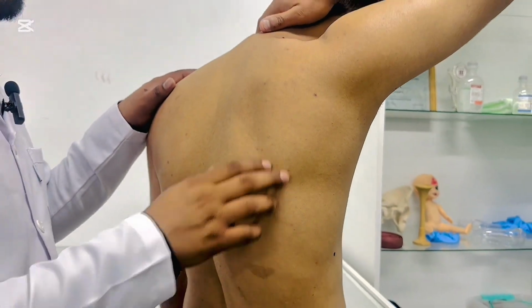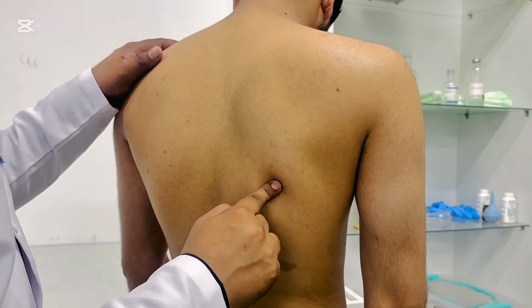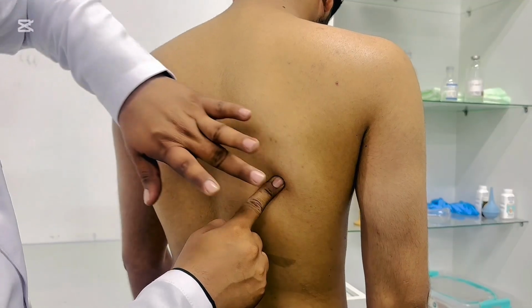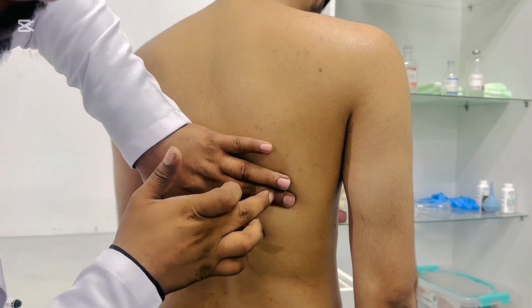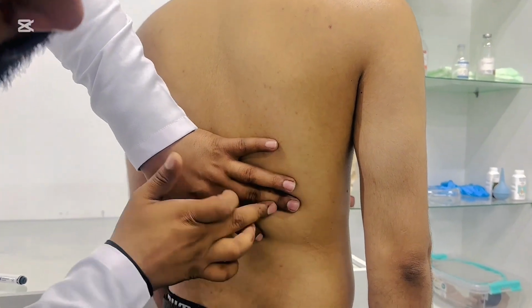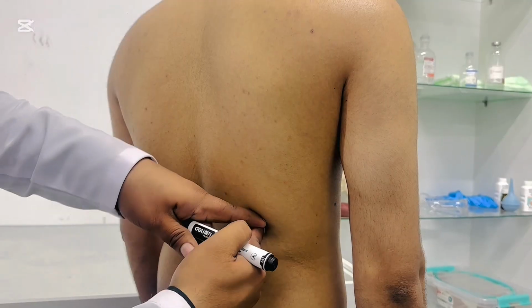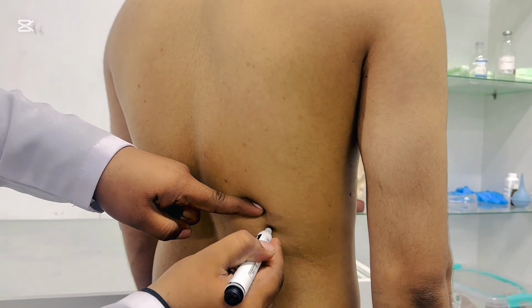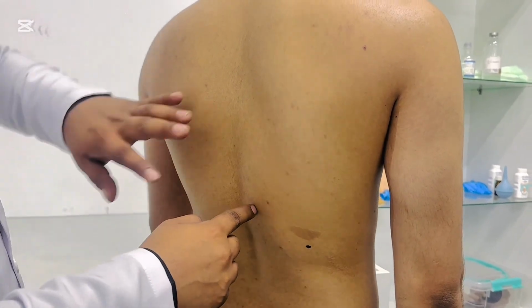Then for the scapular line, first of all you have to find the lower angle of the scapula, and after that you can do the percussion from that point, from clear to the dull sound. And here is a dull sound. 10th intercostal space. Then the paravertebral line, again the same.